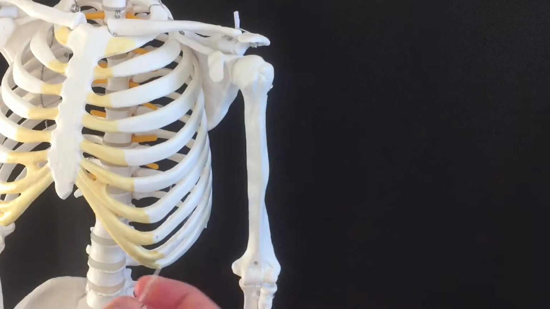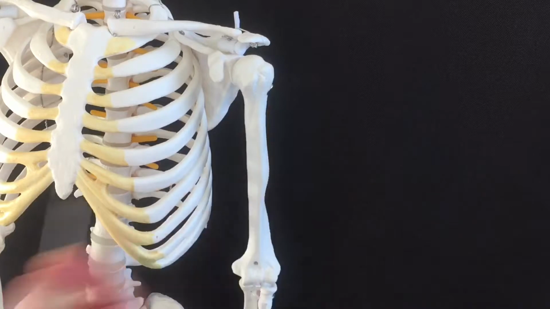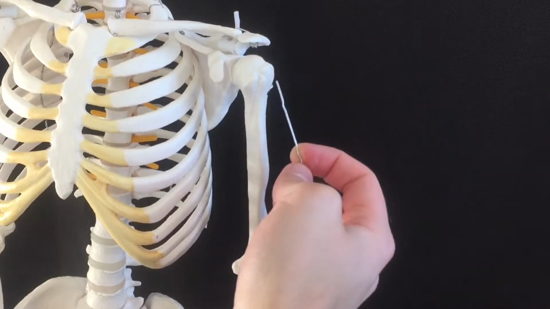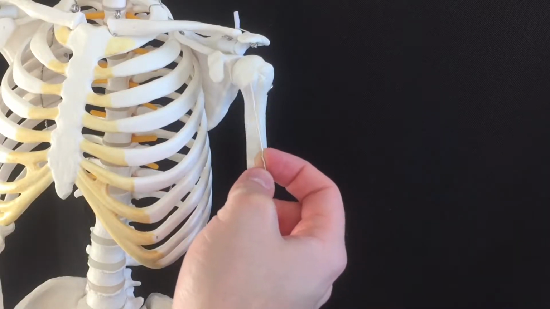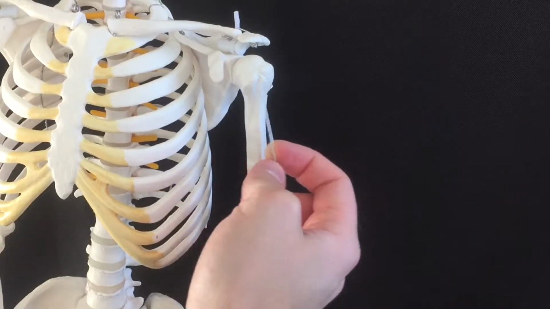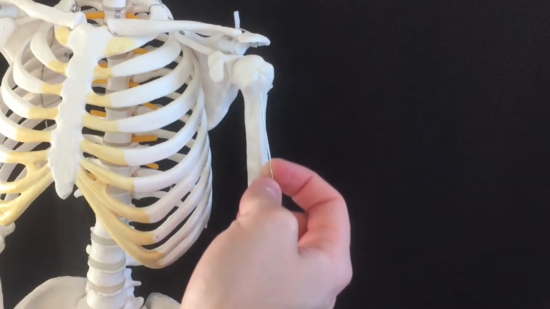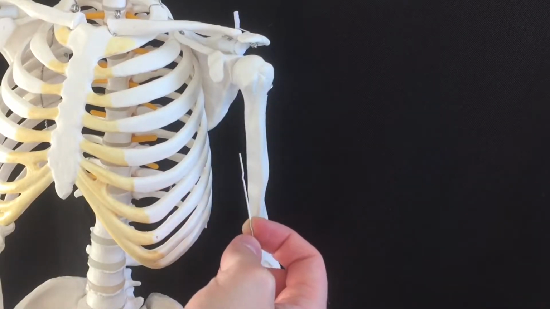Okay, also on the anterior surface are 2 projections off of the head of the humerus. The larger of the 2 is the greater tubercle of the humerus, and the smaller is the lesser tubercle of the humerus. And then in between them is this little groove called the intertubercular groove of the humerus, because it goes between the 2 tubercles. Intertubercular groove of the humerus.